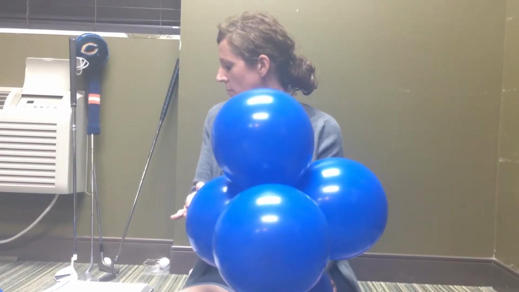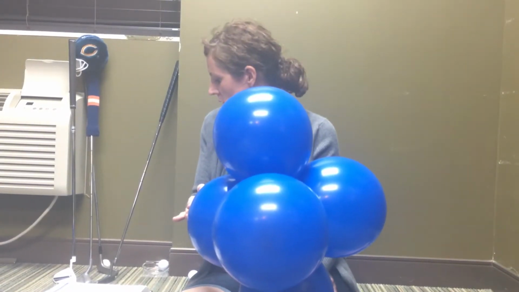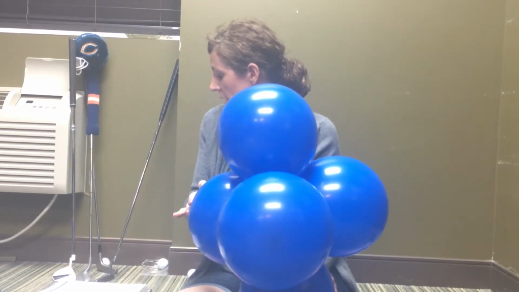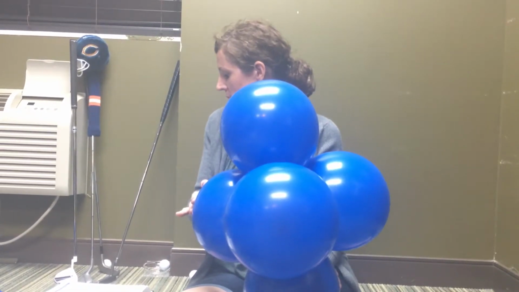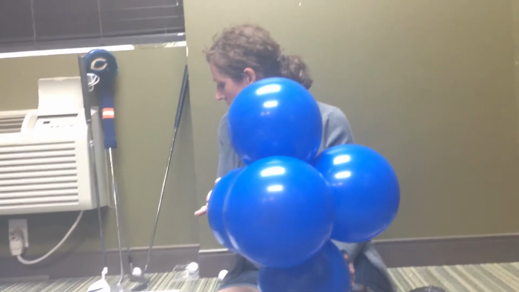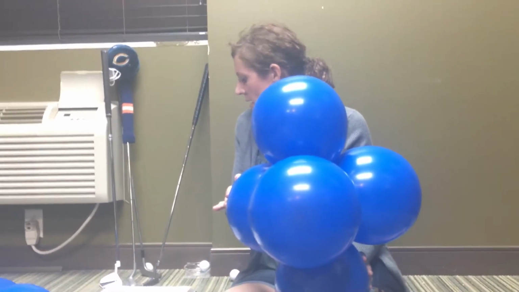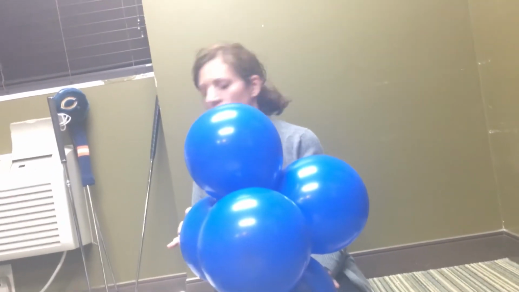And an example of AB2, trigonal bipyramid, the molecular geometry would be linear, and it would be I3 negative, triiodide with a negative charge.